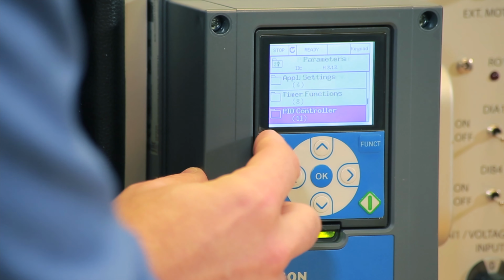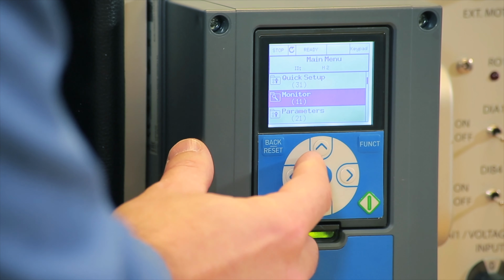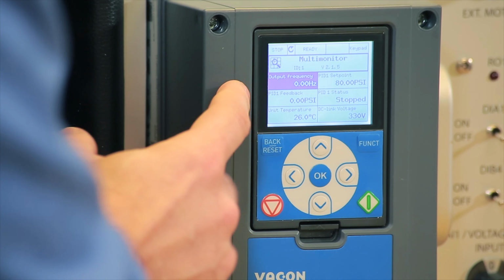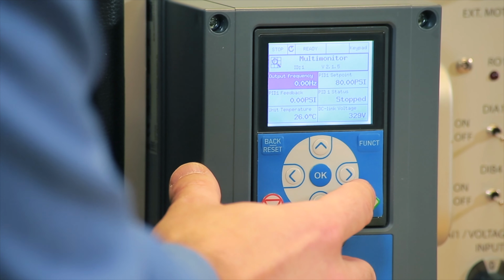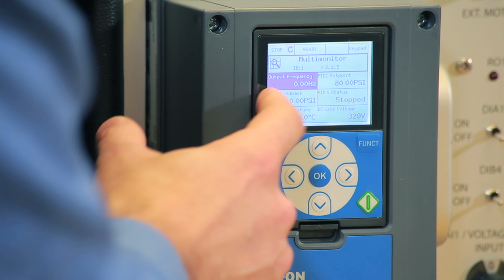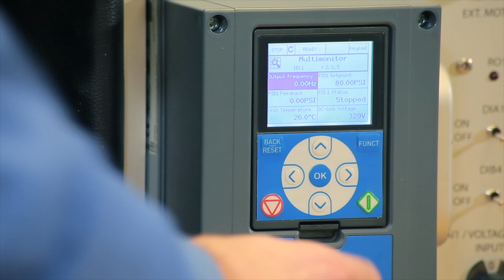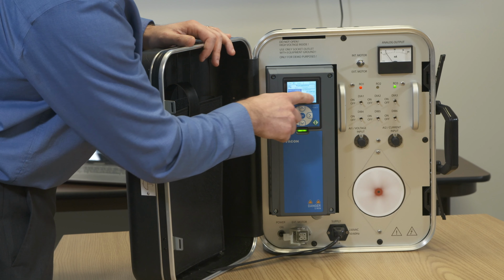We're going to go back all the way until we get to the main menu, and then we're going to go back to multi-monitor. This is where we're going to monitor what's happening with the drive. So let's run it, and we have PID feedback 0, so that means the pipes are empty. Let's click on run. The drive says soft fill.